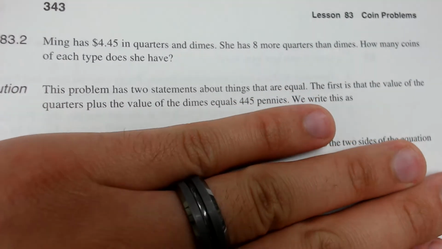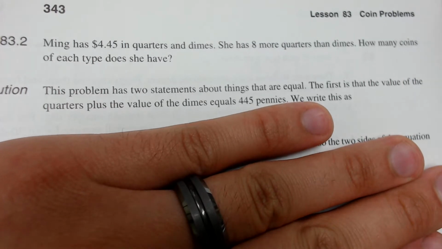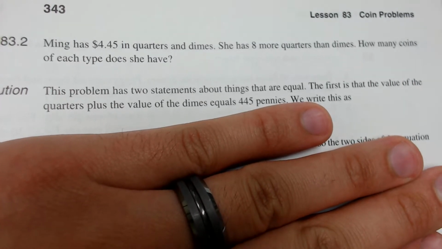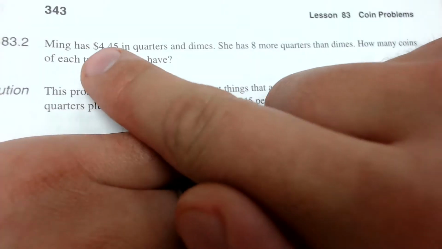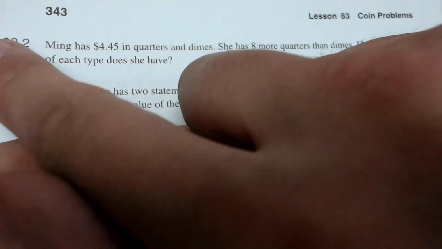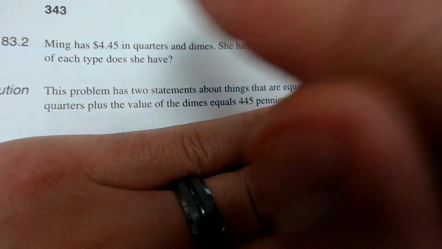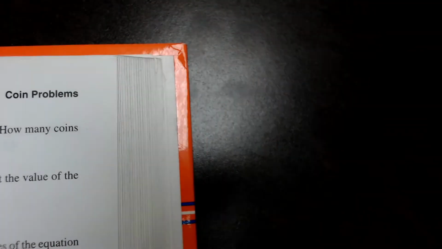So the goal here is to write 2 equations. The way you need to think of your equations is in 2 ways. You have to think in the number of items, which in this case is coins, and then you have to think of the value of items. So we have one sentence that tells us about the number of items, and another sentence that tells us about the value of items. The value of items equation is usually the easiest one to write, and we'll go ahead and do that now.